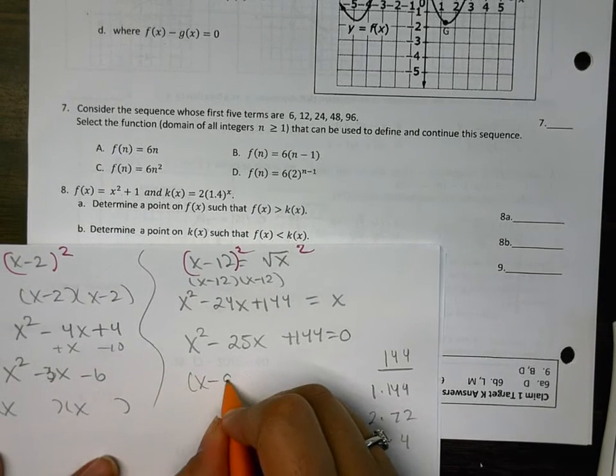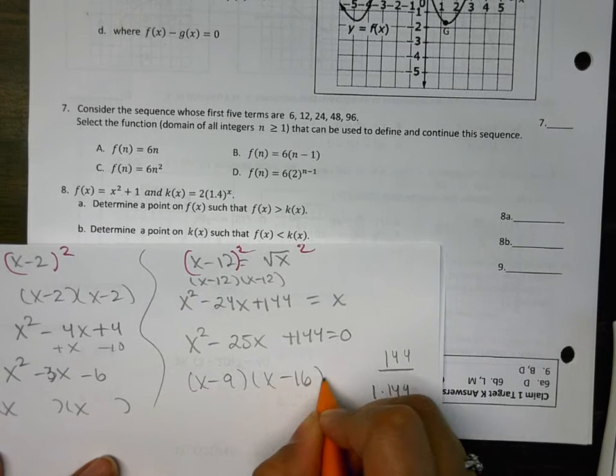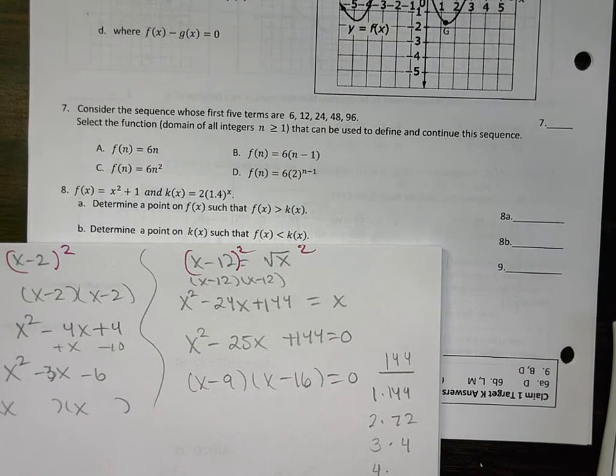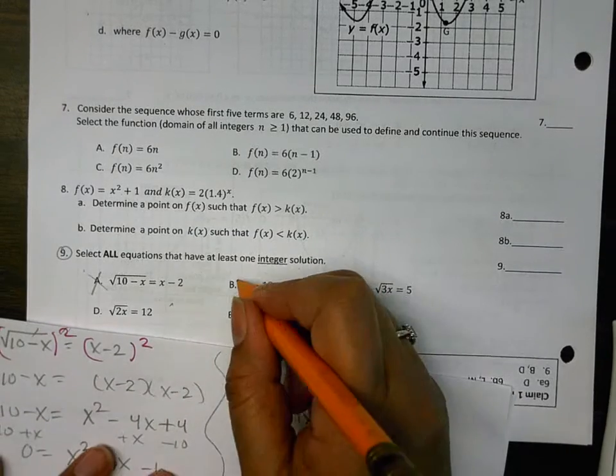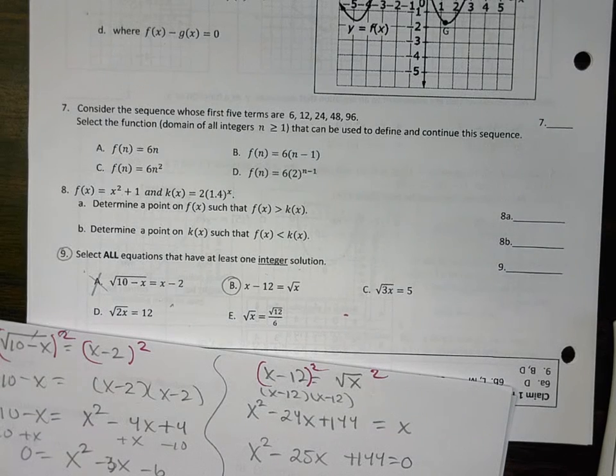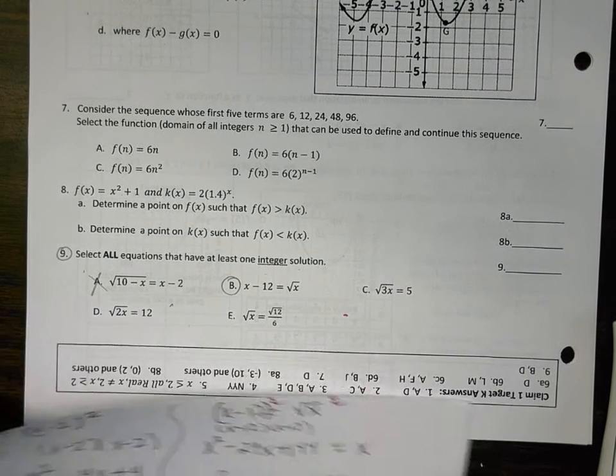So x minus 9, x minus 16. Do those give me integer solutions? Yeah. All right. So check. That is answer B. All right. I'm going to stop here. Do you guys understand how to do this one? Yes, ma'am. Okay. So you can continue.